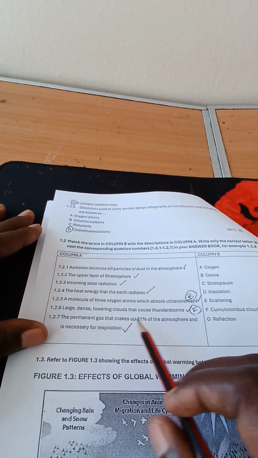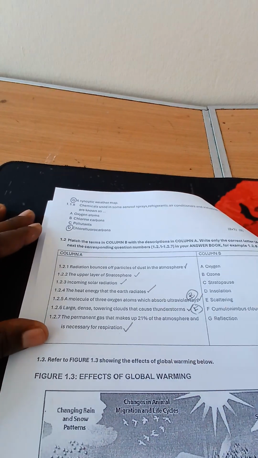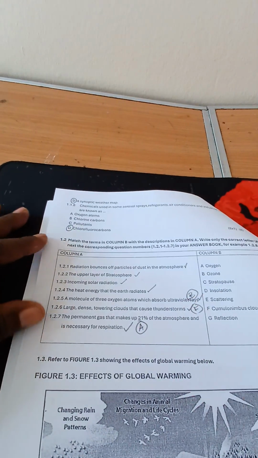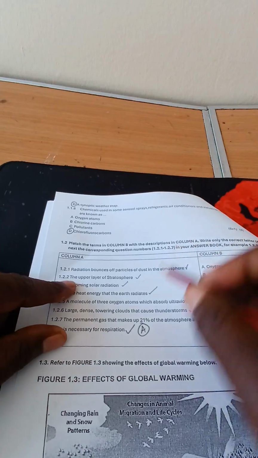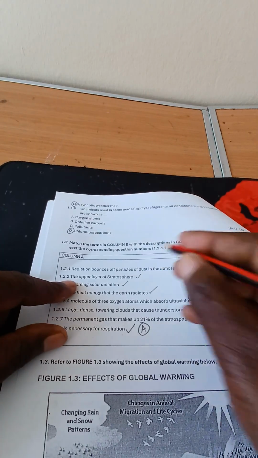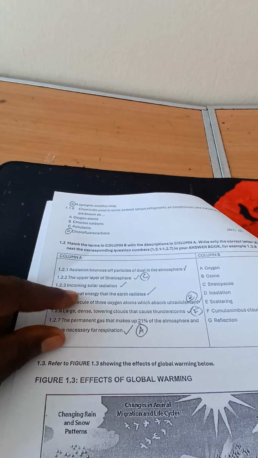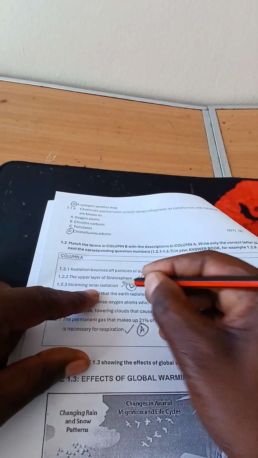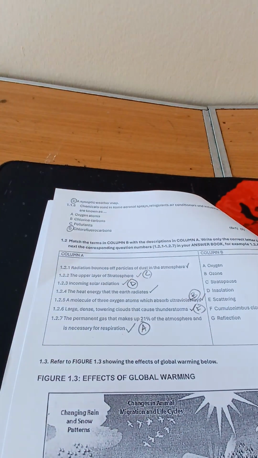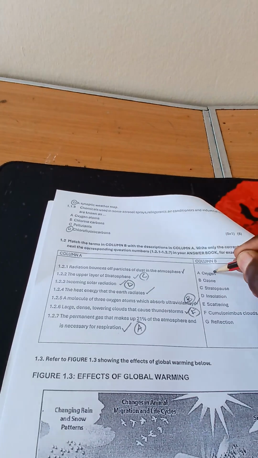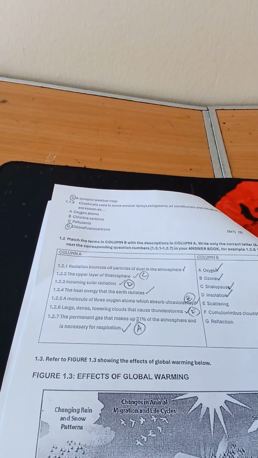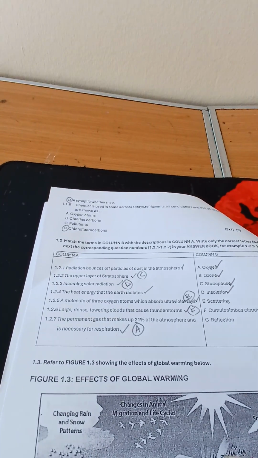Permanent gas that makes up 20% of the atmosphere, necessary for respiration, oxygen. Okay, that is your A. You see how we are doing it. The upper level of the stratosphere, what is the upper? That is the stratopause, which is your C. Then incoming solar radiation, that is your insolation, which is D. Then what else do we have? Which means this one we have taken out, this one, this one, this one, and the cumulonimbus we have taken out. Okay, we are left with what?